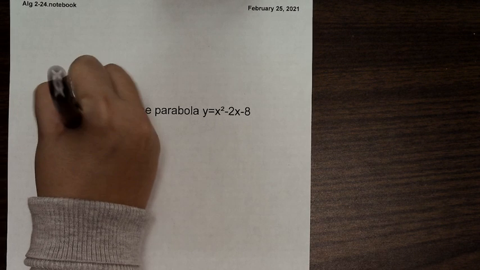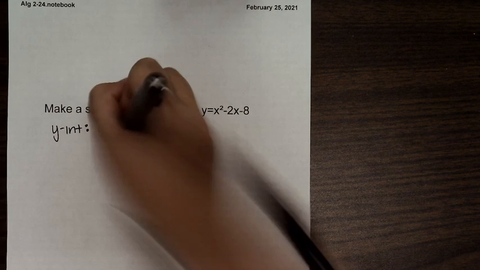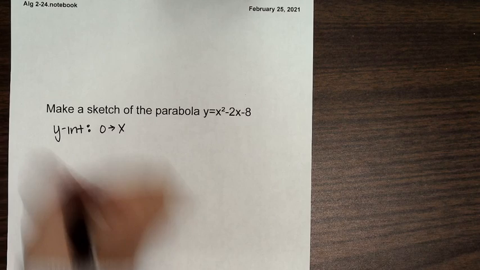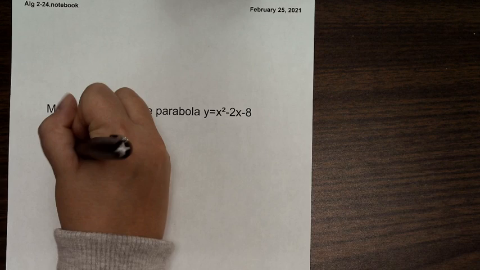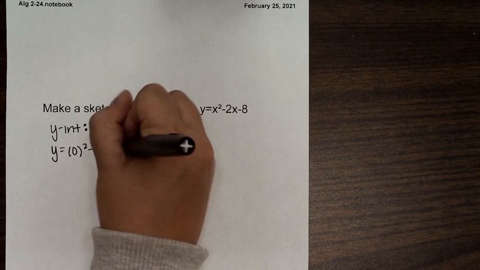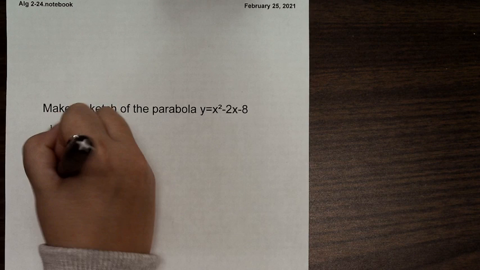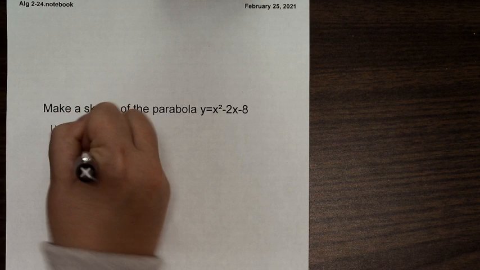So I'm going to start by finding the y-intercept by plugging in 0 for x. So we have a y-intercept of negative 8.